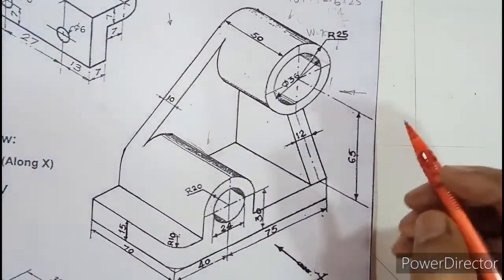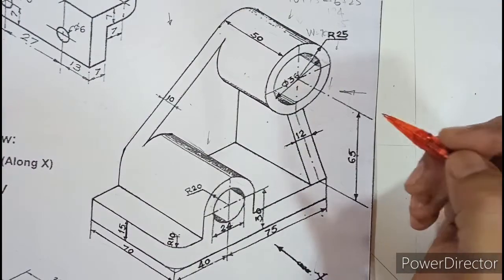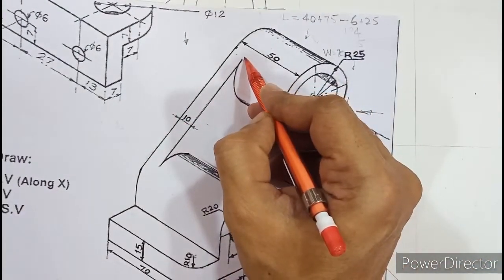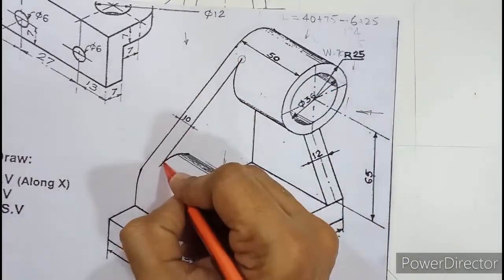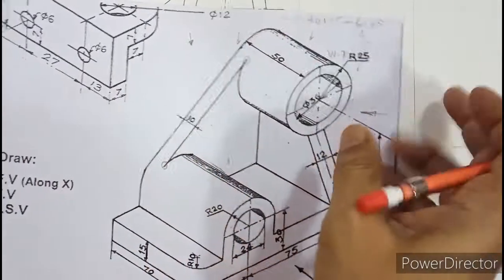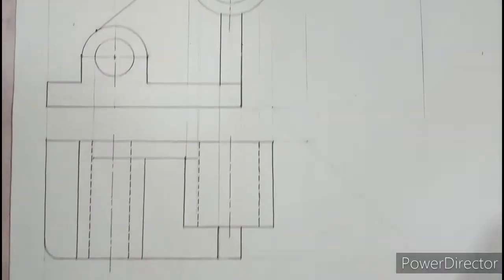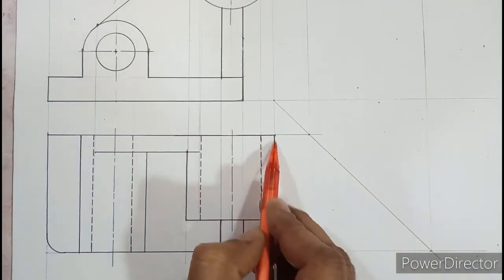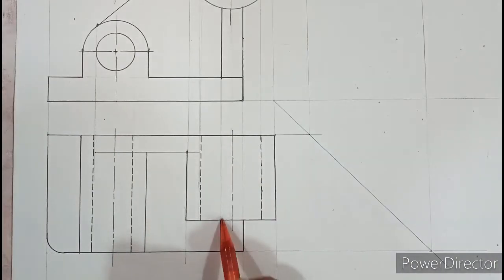Okay, now there are two edges more to be drawn hidden, but before that there is something new you have to learn about this merging part from the top view. See, if you look at the diagram or any view, each and every dark line intersects some other dark line, isn't it?